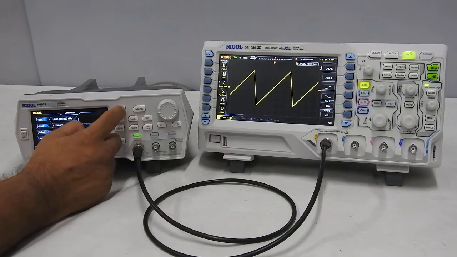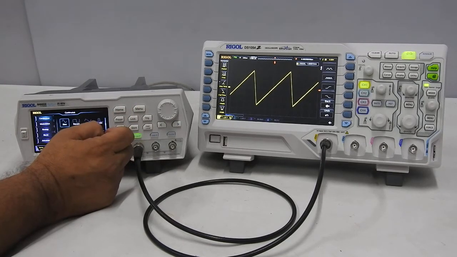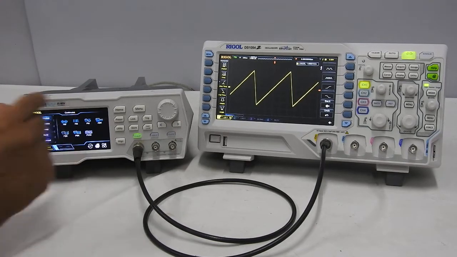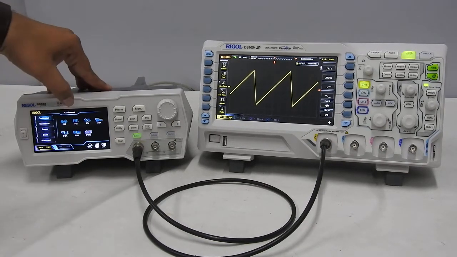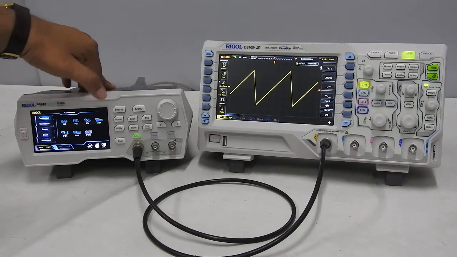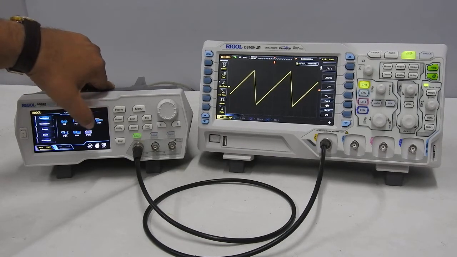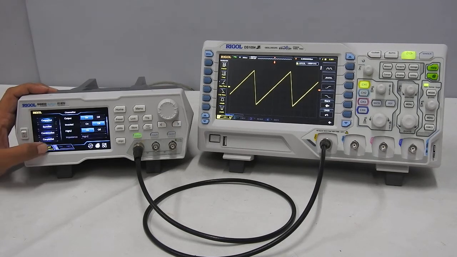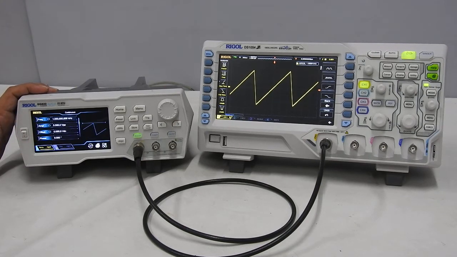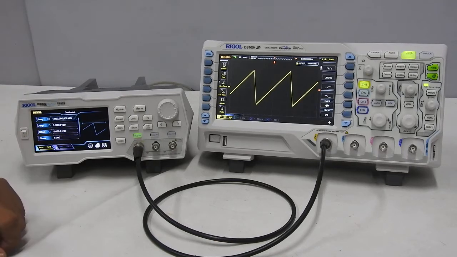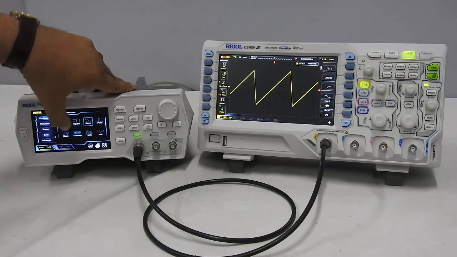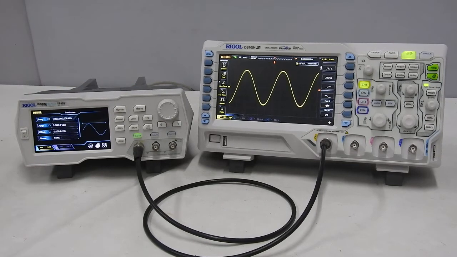Now let me go to this one. Now I am selecting the modulation function. These are the different modulation outputs available: amplitude modulation, frequency modulation, phase modulation, ASK, FSK, PSK and PWM. Now whatever channel 1 signal you have by default, now it is RAM, so I will have to select it first for the carrier. So this is my carrier. Whatever the default frequency is, that will be the carrier.